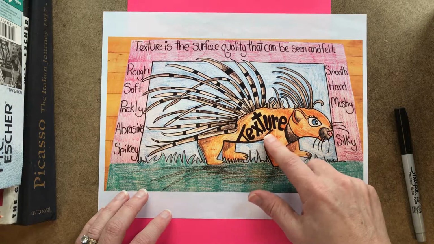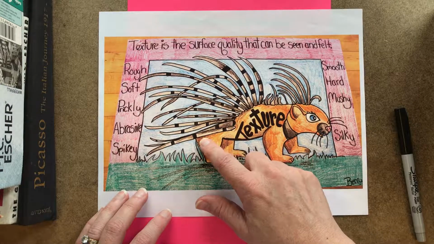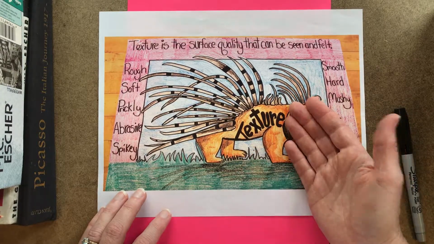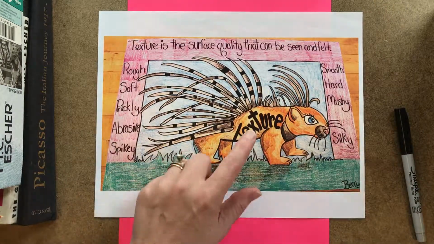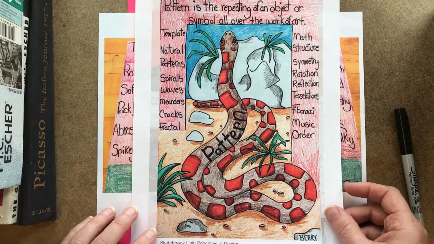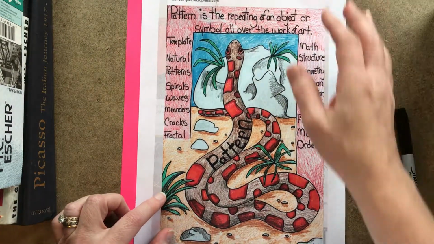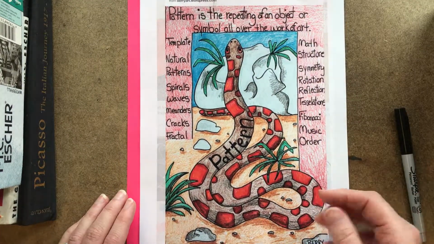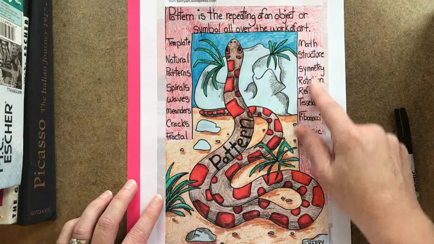See how they go in and they've done some shading with different colors of brown to give it that look of being three-dimensional. Here's another example. It can be horizontal or it can be vertical. This one is actually done with pattern, which is not an element, it's a principle of design, but it's the same concept. This one, you have the frame a little different.